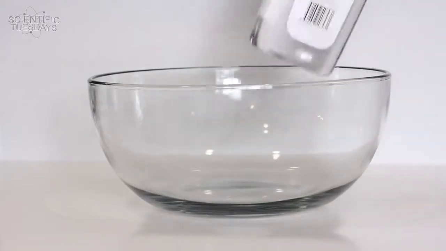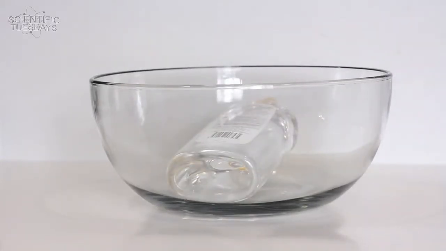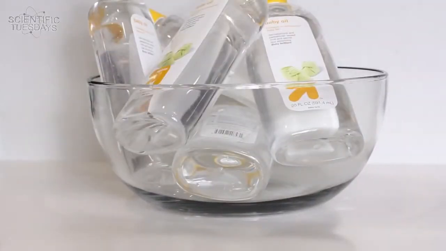We got ourselves a big glass bowl and a little bit of baby oil. Okay, just kidding, we got a lot of baby oil.